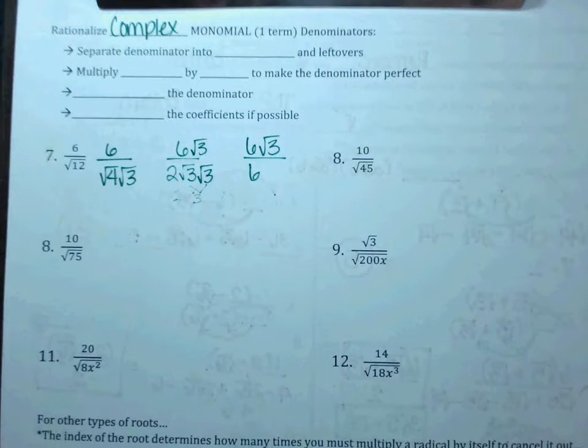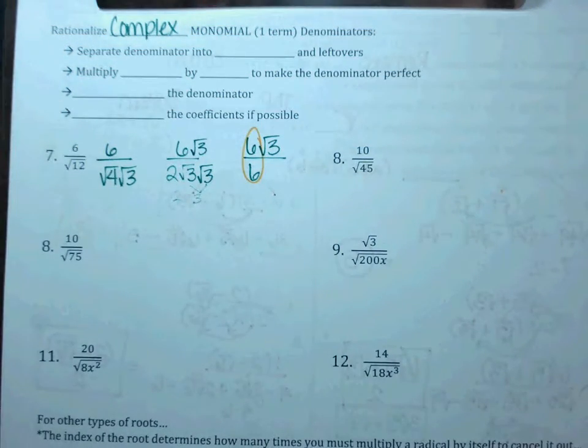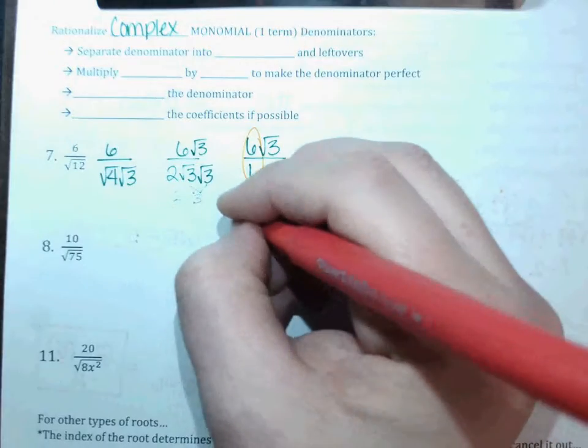And so if I have 6 root 3 divided by 6, can I simplify the coefficients? What is 6 divided by 6? Huh? 1. So 1 root 3.